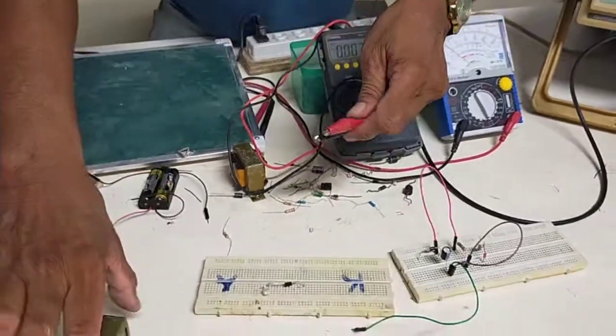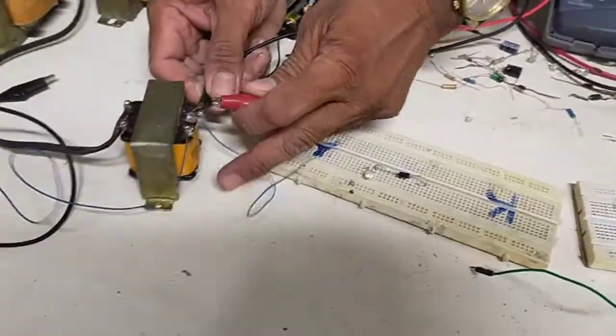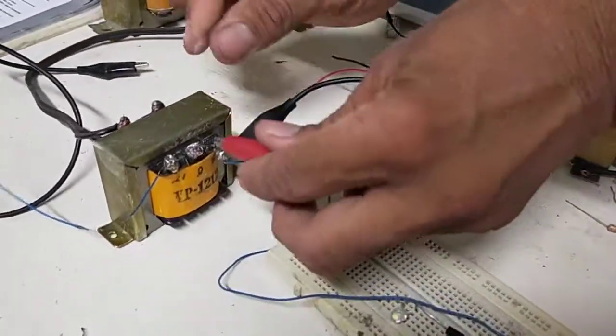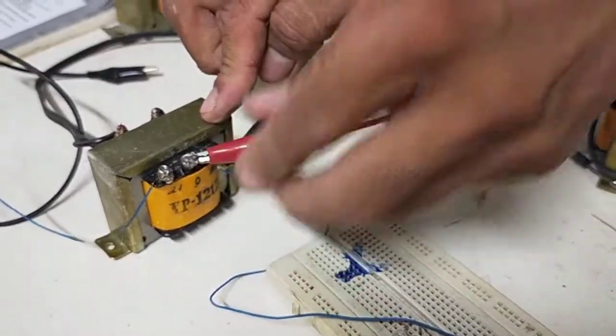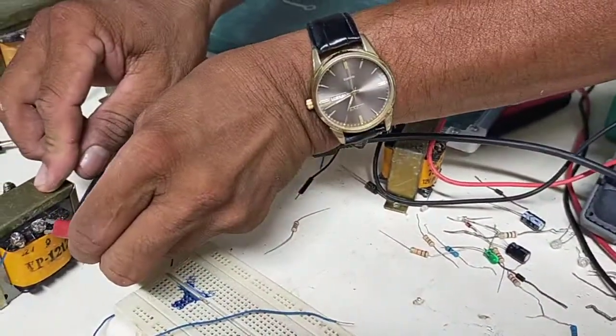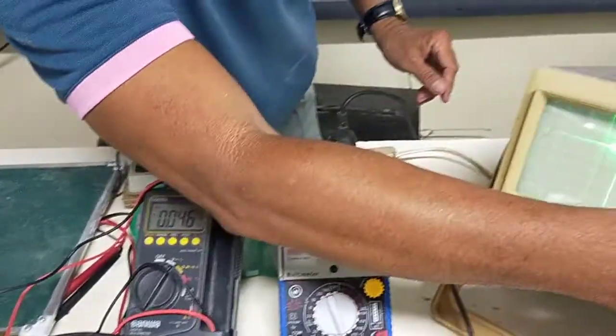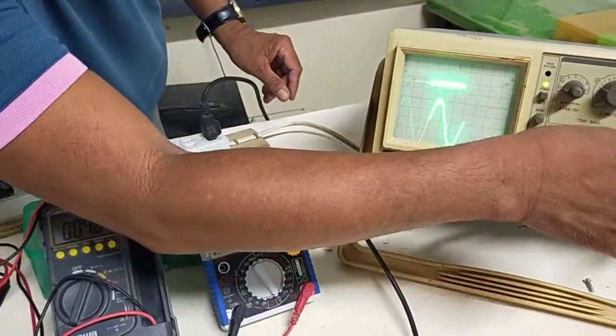To prove that it is AC being outputted at the secondary, we can use an oscilloscope.